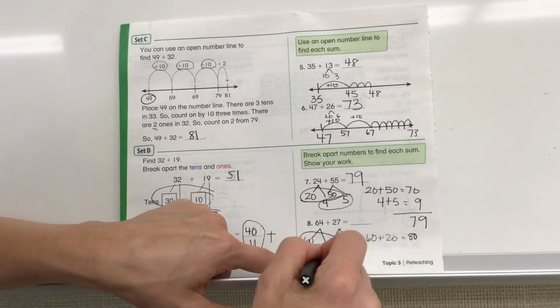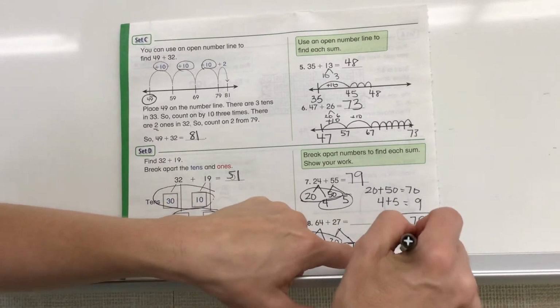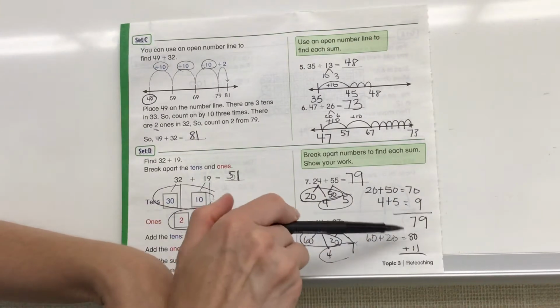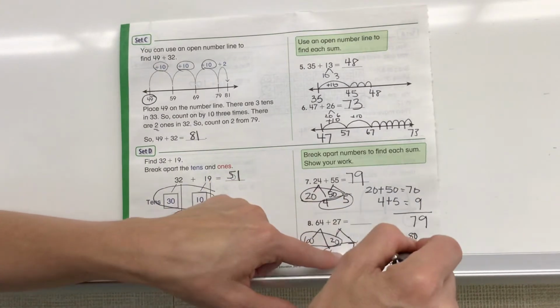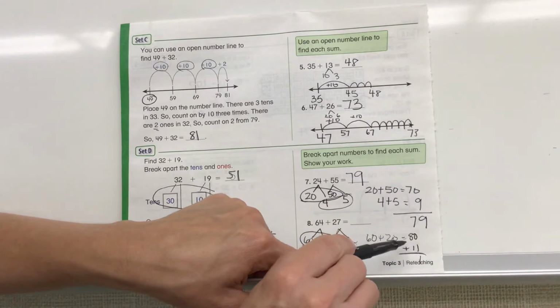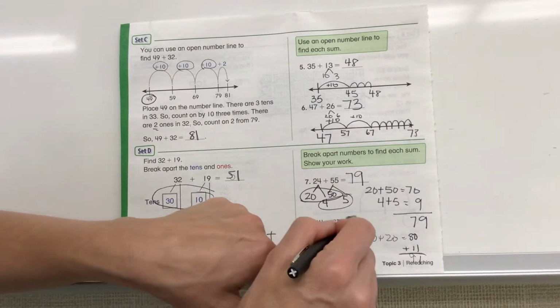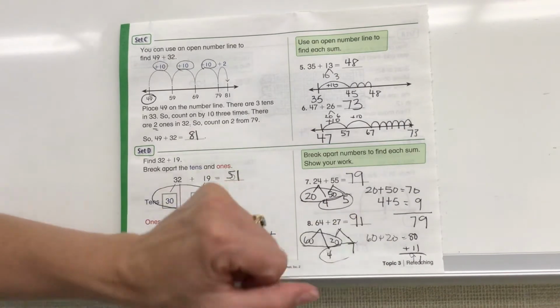And then 4 plus 7 equals 11. And then we're going to stack them and add. 0 plus 1 is 1. 8 plus 1 is 9. See, I did it in my head. My brain knew. 91. So our sum for this one is 91.